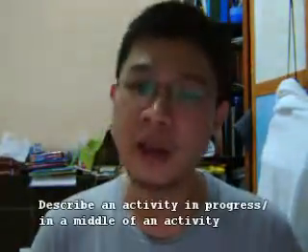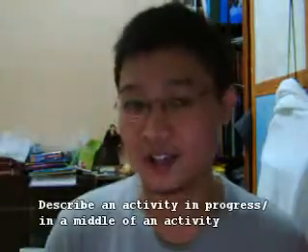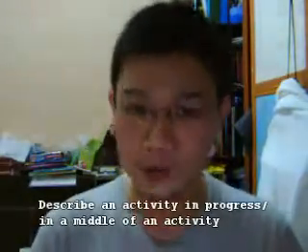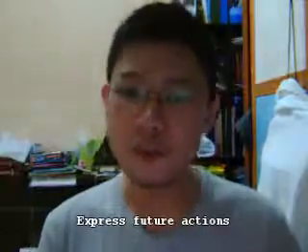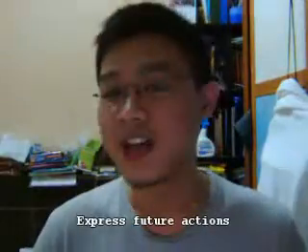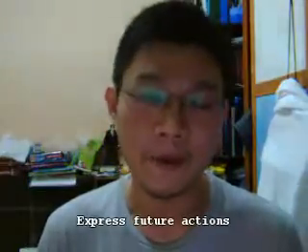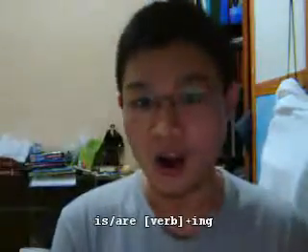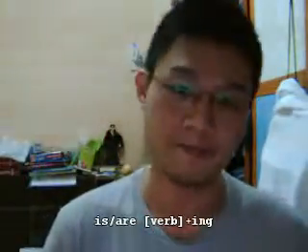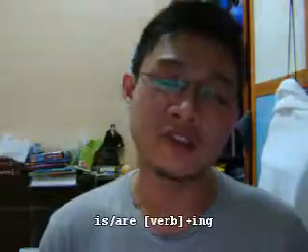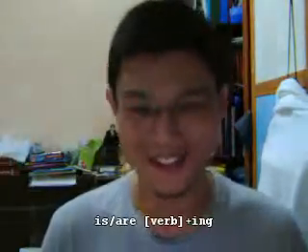Now, let's recap. The present continuous tense carries 2 functions. Function number 1 is to talk about being in the middle of an activity or to talk about an action in progress. Function number 2 is to talk about a future action. The time is either given or understood and the event is a surefire. Now, all of the sentences above utilize the verb to be, is or are, plus an ing form of the verb. Put that in, and you will get the structure of the present continuous tense.